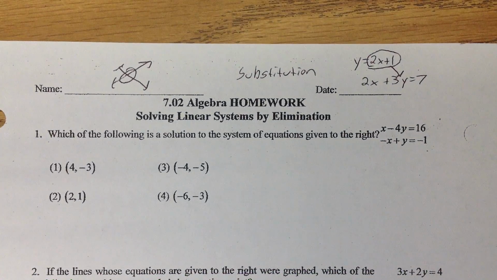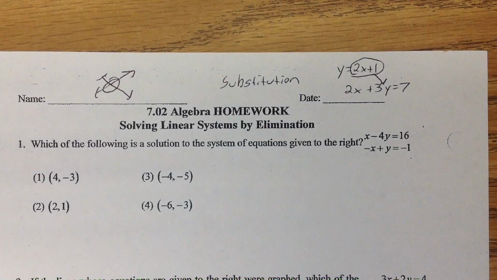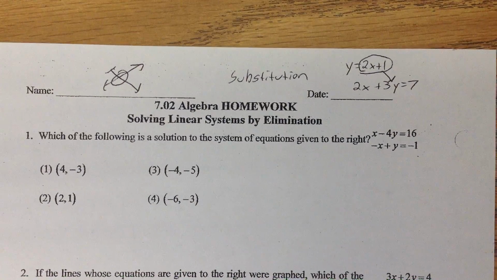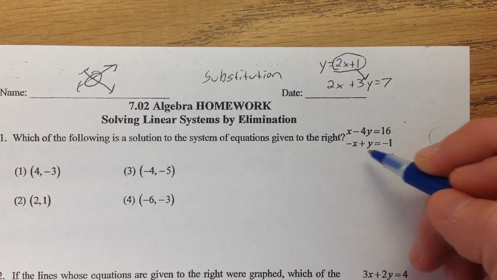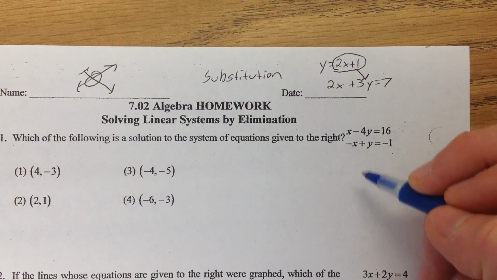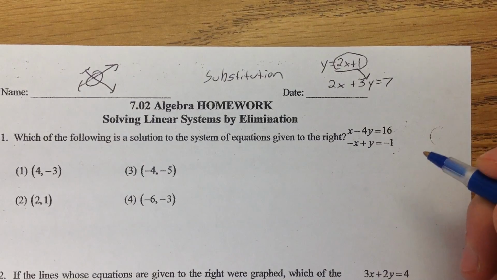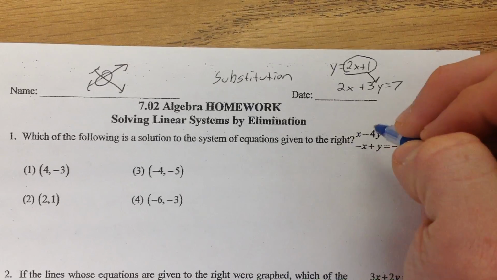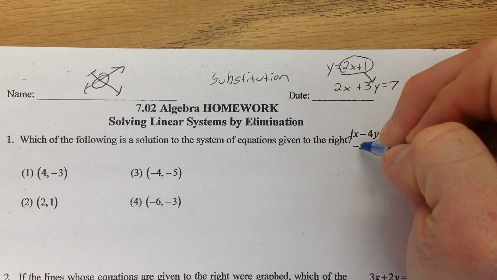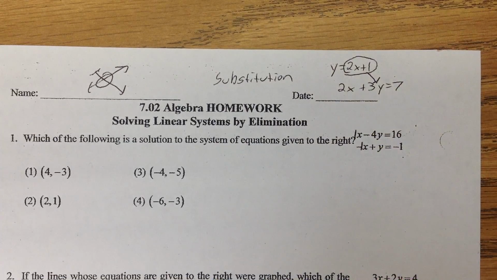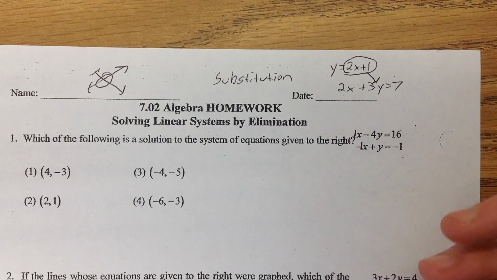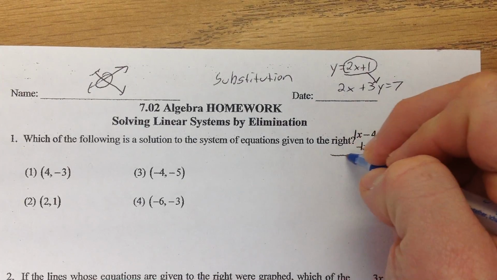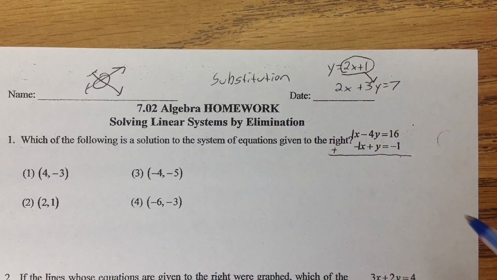The third way is elimination, which is where we add equations together. So if we look at this first one here, we have x minus 4y equals 16 and negative x plus y equals negative 1. The key to these problems is having opposites. So this one is nice and easy because we already have opposites. We have a positive 1 and a negative 1, which means when we add these equations together, the x's will cancel out because 1 plus negative 1 is 0. So since this one's already set up for us, we're just going to go right to it.